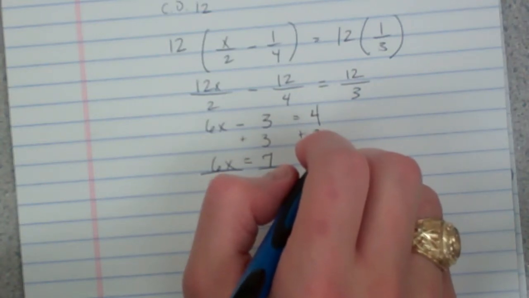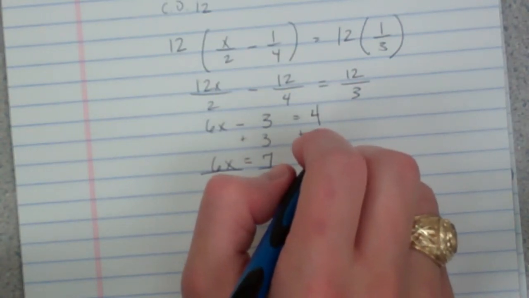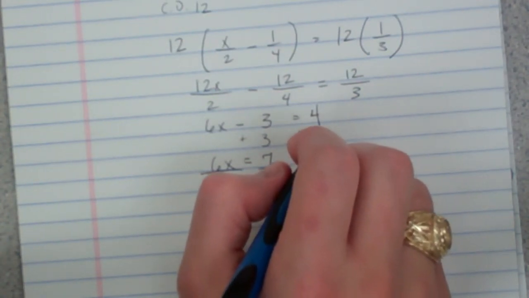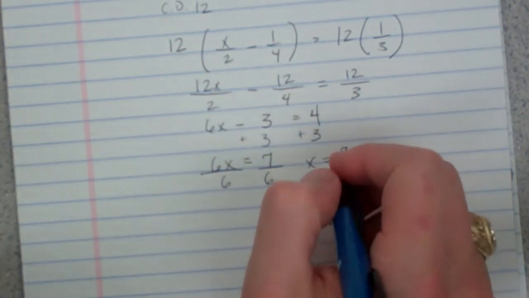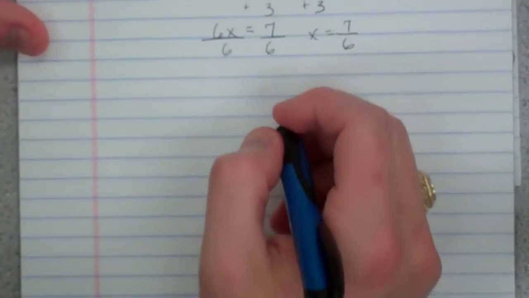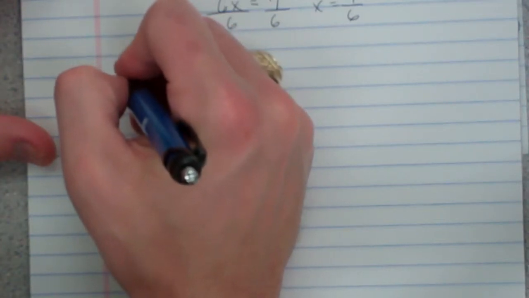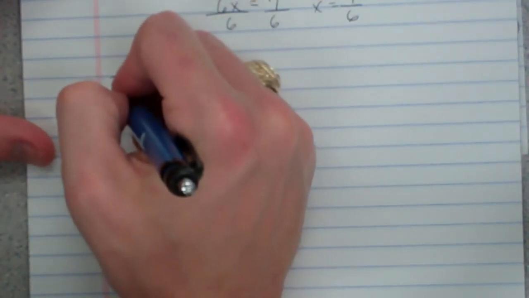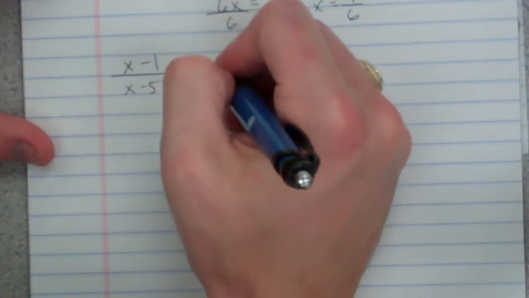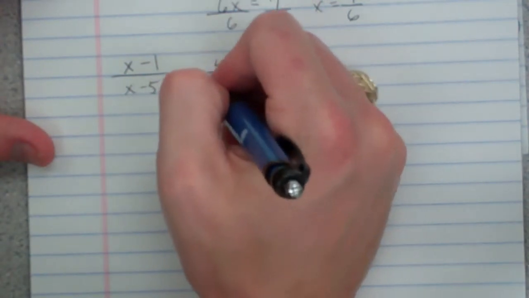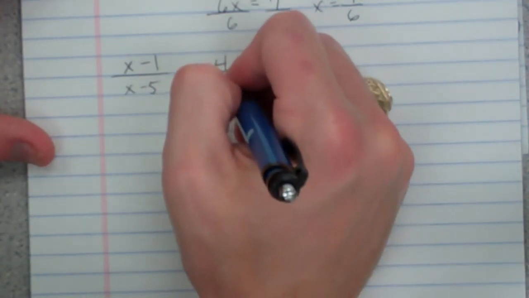But this isn't the only problem that we have. There's tons of problems that are similar to this. And so let's talk about a couple more. So this is x minus 1 over x minus 5 equals 4 divided by x minus 5.